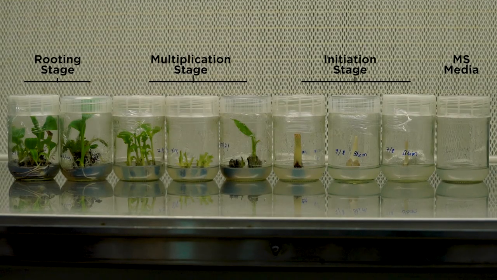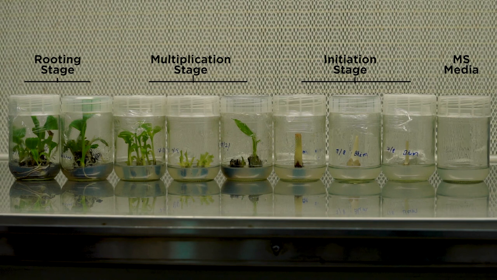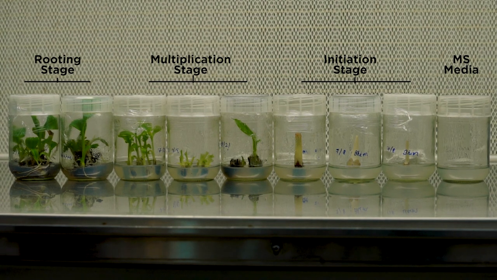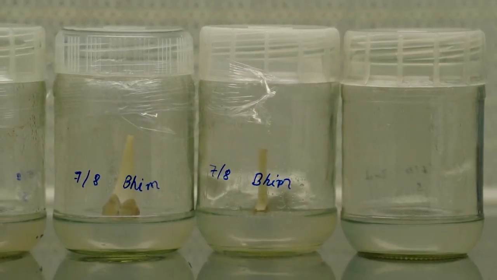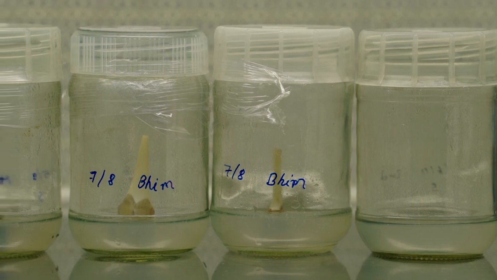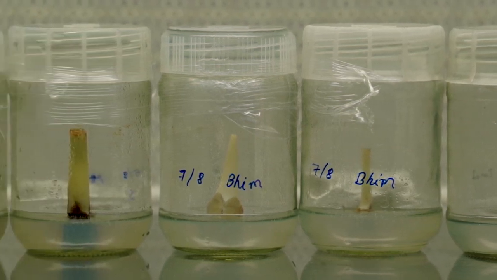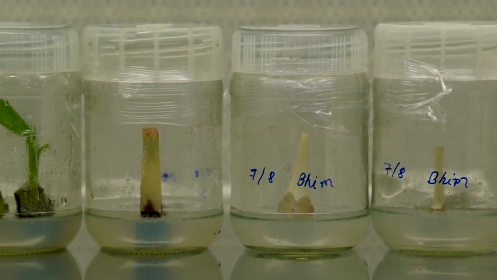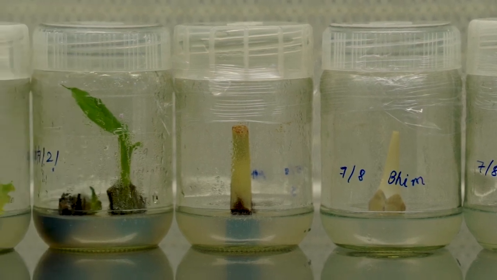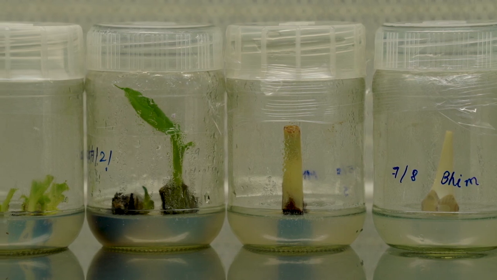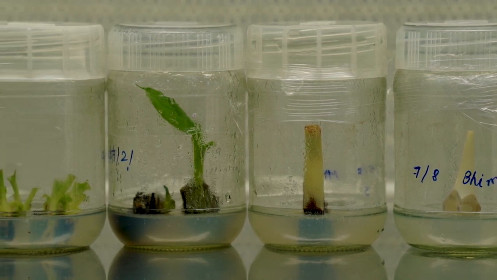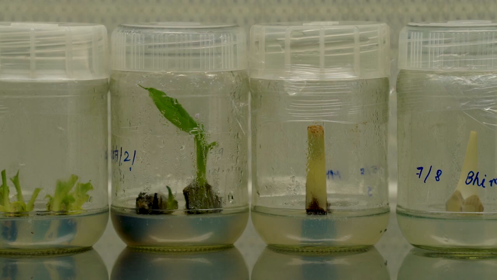Now we will show you the different stages of micropropagation. As I have already said, micropropagation has 4 different stages. Stage 1 is collection and inoculation of the shoot apical meristem into the media. Stage 2 is multiplication. Stage 3 is root proliferation. And stage 4 is hardening.